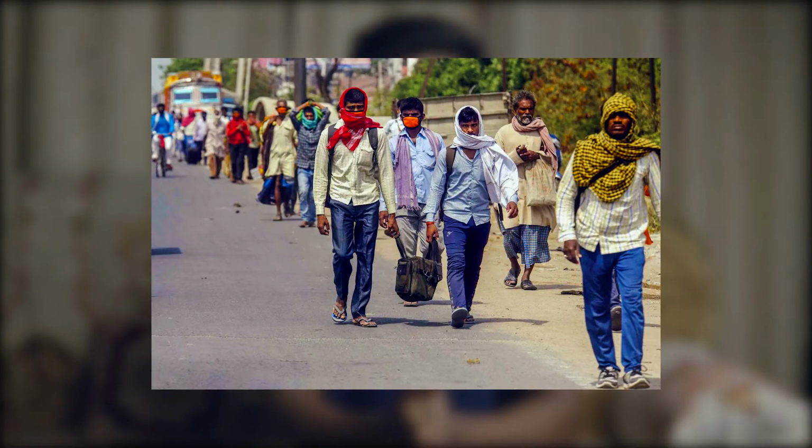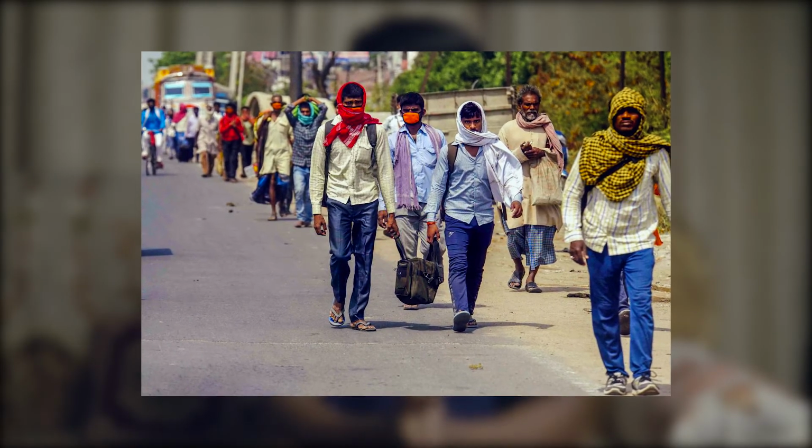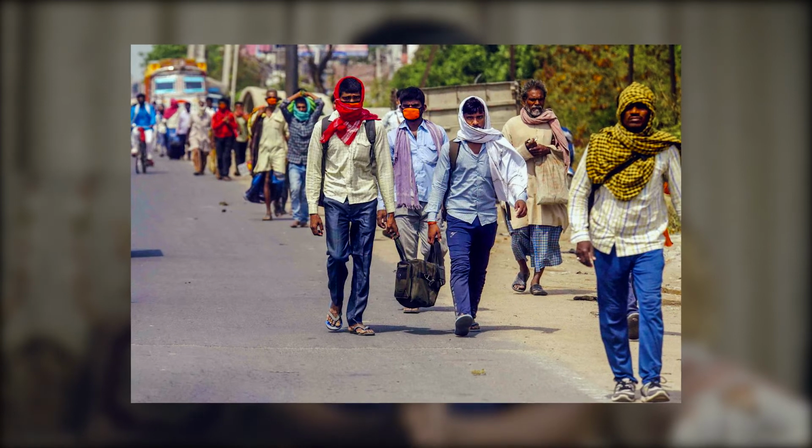Moreover, many people, especially the small-scale workers, have lost their jobs and were forced to return to their villages. They had a limited amount of money to buy their essentials. This also has affected the consumption part. Now, when there is no consumption, why would someone come forward to invest in such a situation? And this resulted in negative investment during this quarter.